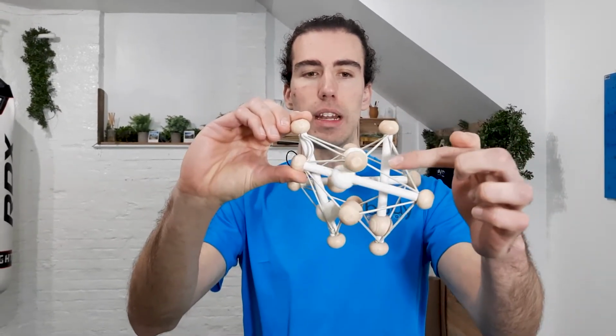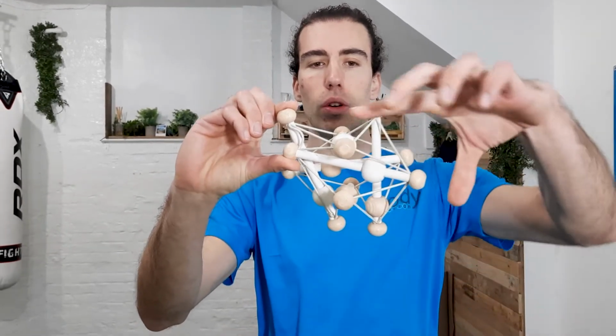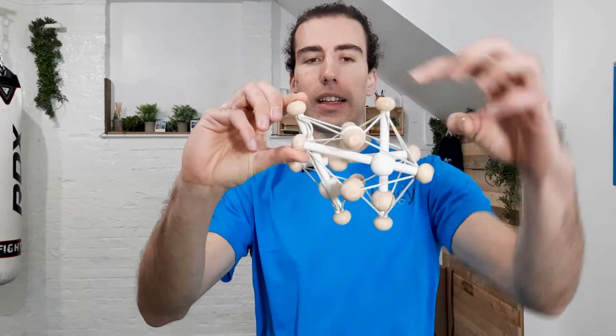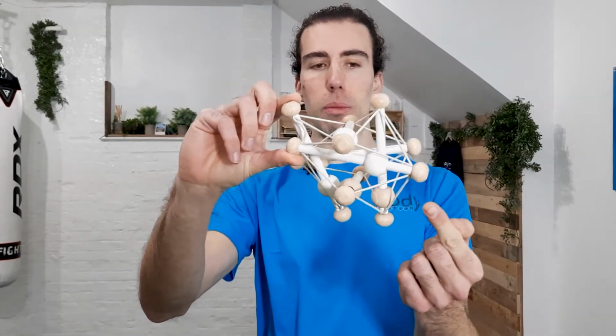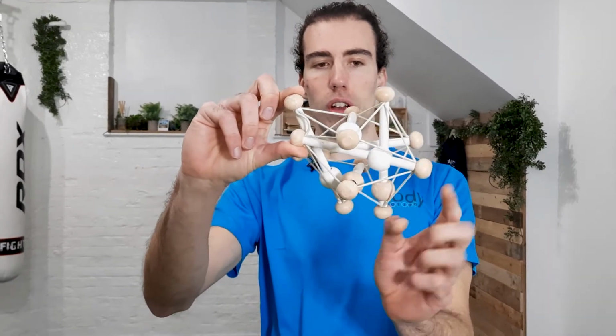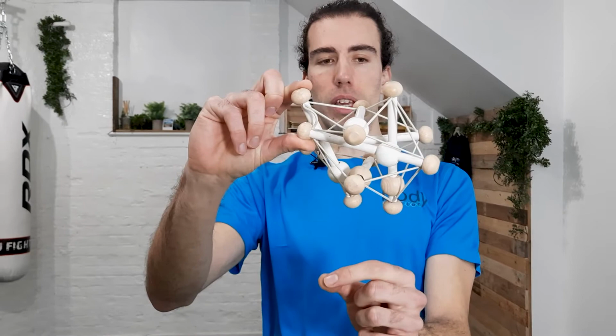If we look at this area on the tensegrity model, this is the QL, so that's going to be overactive as well. On the other hand, if this is representing the glutes, the glutes are becoming weak.